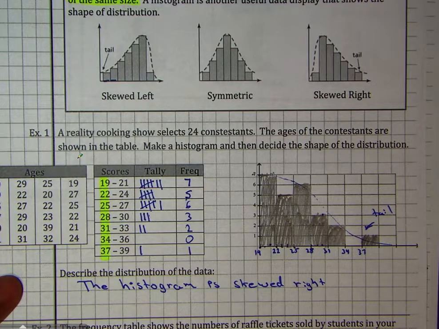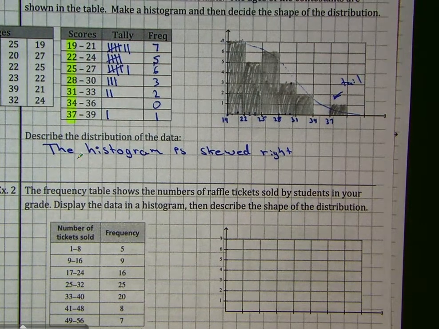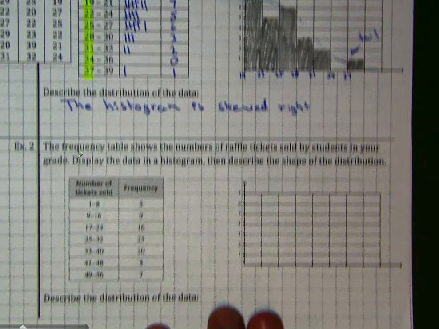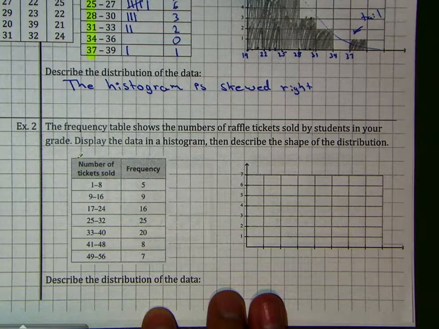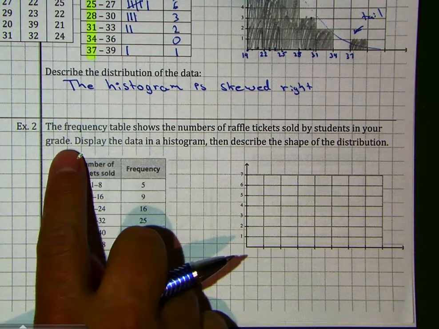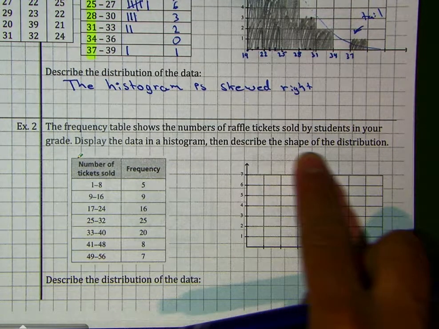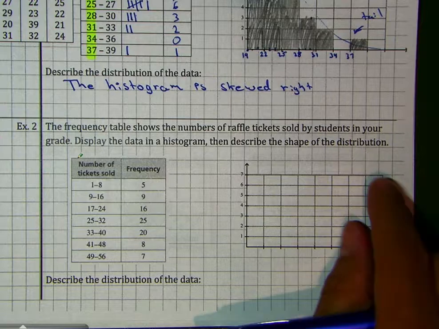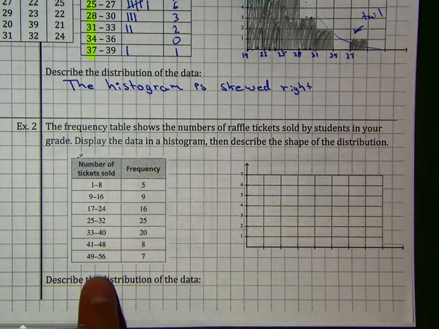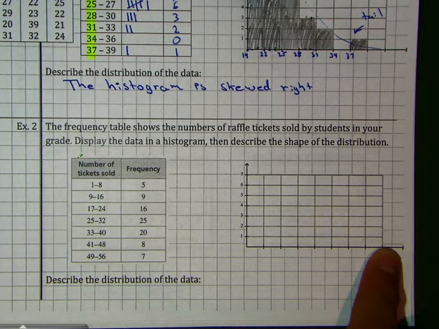So let's go to problem number 2. In problem number 2, it says the frequency table shows the number of raffle tickets sold by students in your grade. Display the data in a histogram, then describe the shape of the distribution. So take the time to copy it down, make a nice neat table, make a nice graph, and then we'll work it out together.